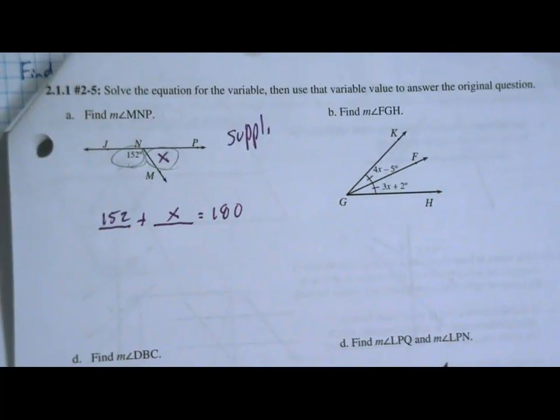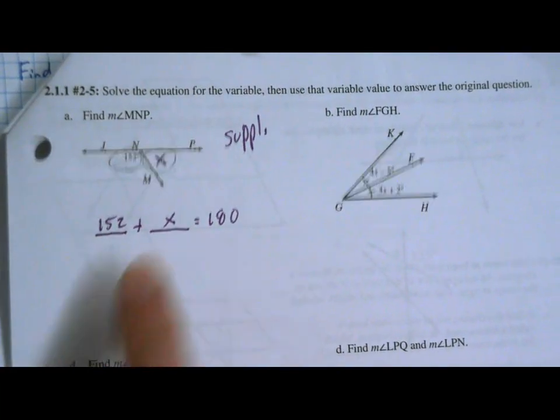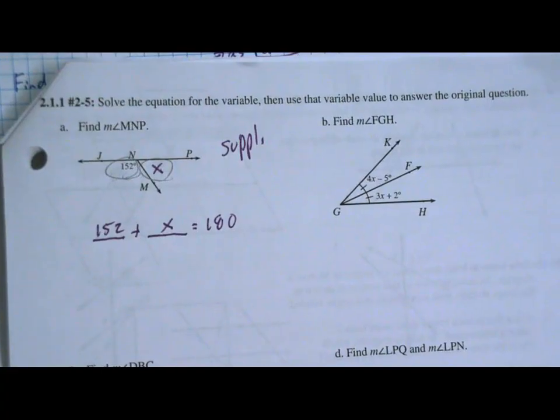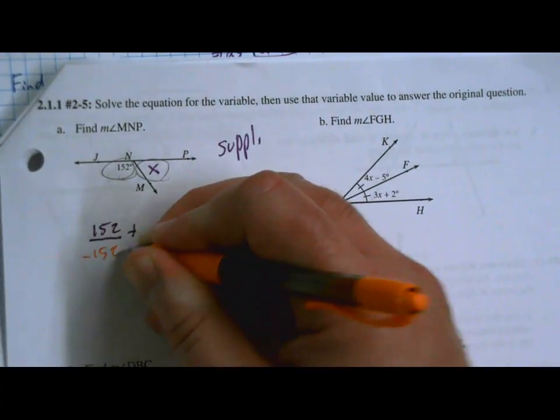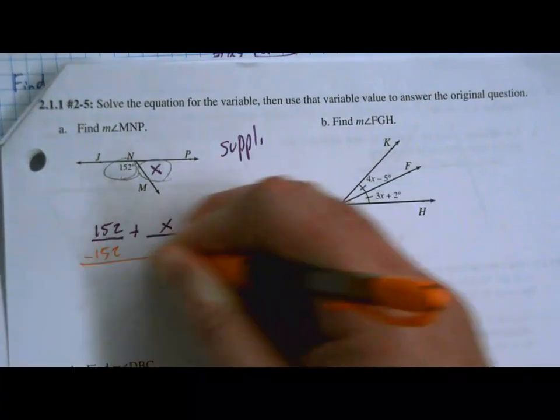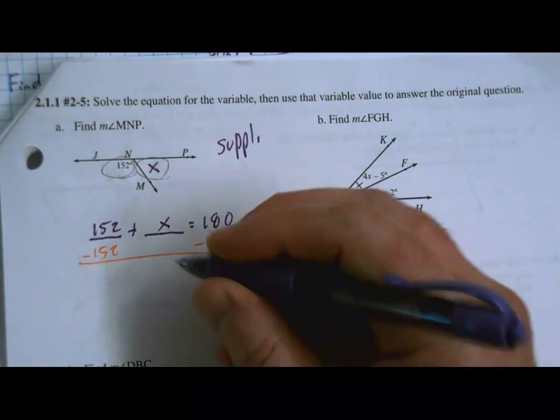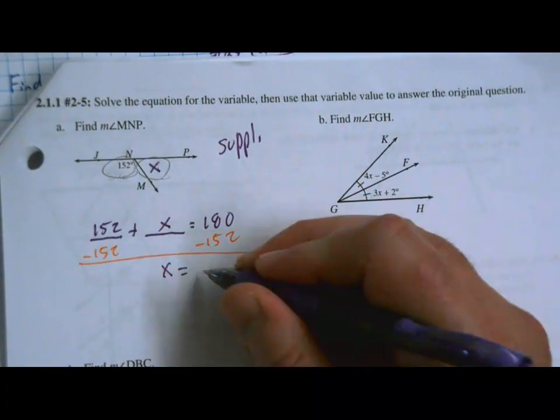All right, but let's go ahead and finish this up. Now that I've got this, I can go ahead and solve it. Let's do our algebra steps to get x by itself. Minus 152 on both sides, minus 152. And I'm going to cancel and get x equals 26.